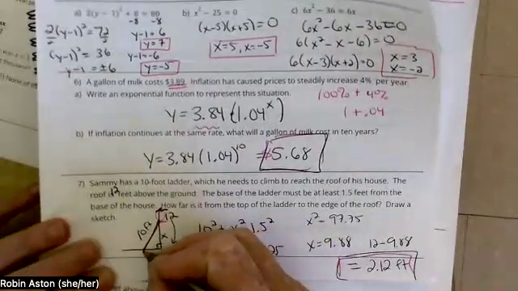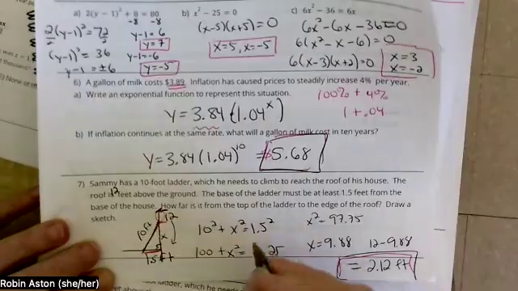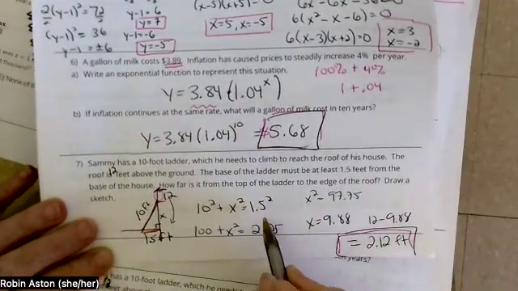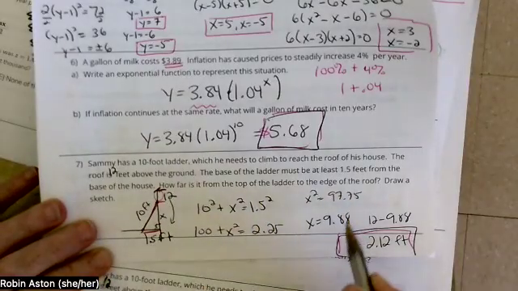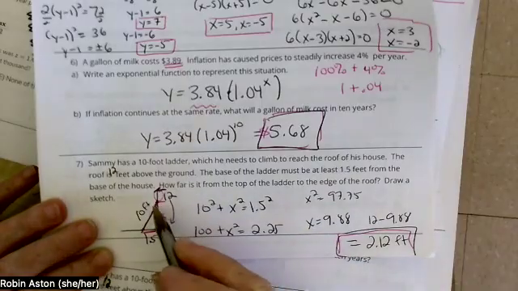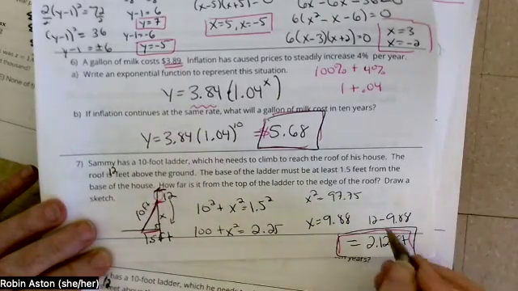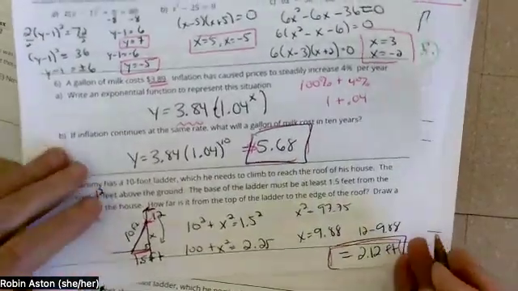So the first thing I'm going to do, it has to be 1.5 on there. I have two known sides, which just means Pythagorean theorem. So 10 squared plus x squared equals 1.5 squared. I square, I subtract, I square root, and I get that the ladder reaches up 9.88 feet. When I subtract that from 12, I get that it's like 2.12 feet from the roof.